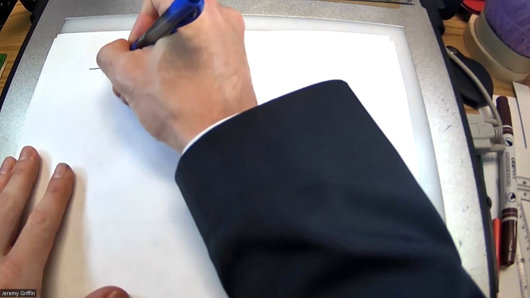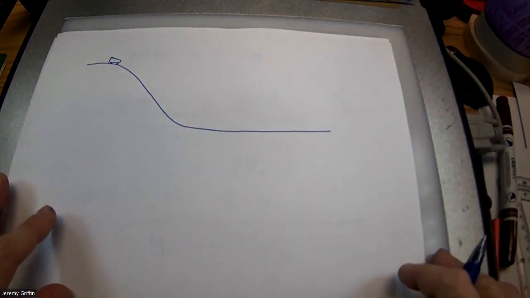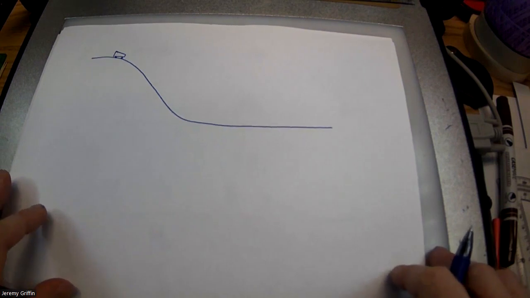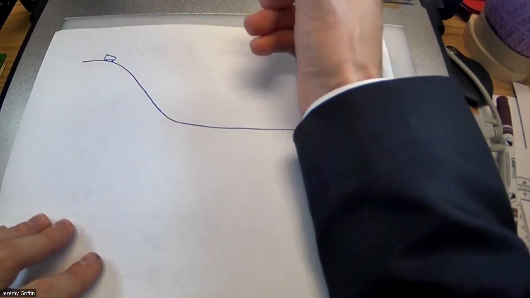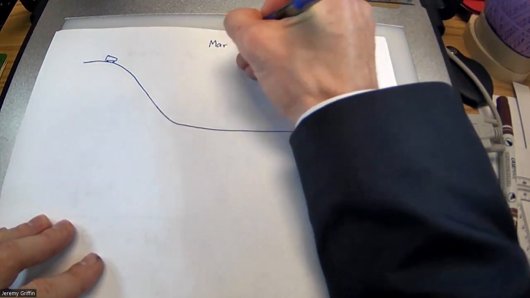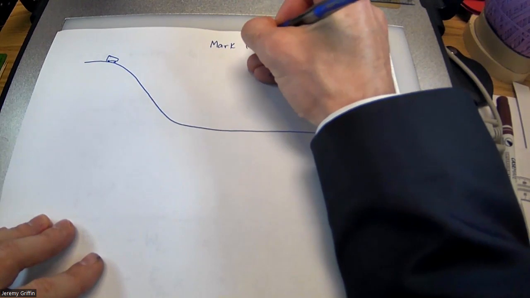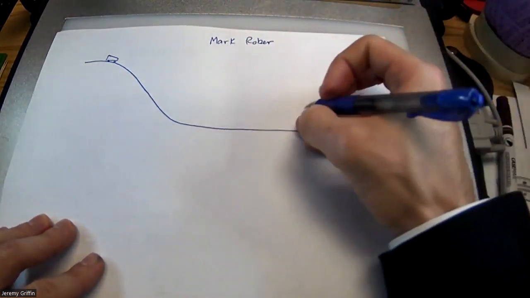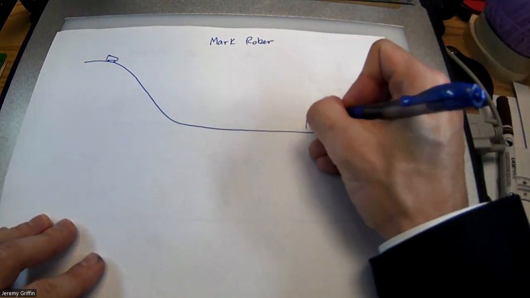A little bit. Did I show you guys a Mark Rober video on a Pinewood Derby car? No. Yeah, I'm going to jot down his name here if you want to check out his channel. He's a former NASA engineer. He's really good at his channel. Mark Rober.